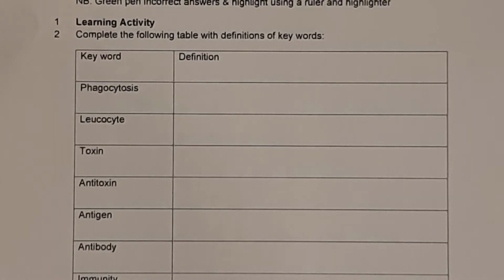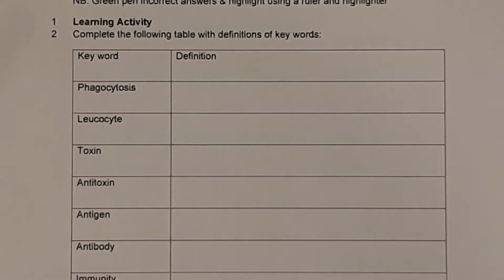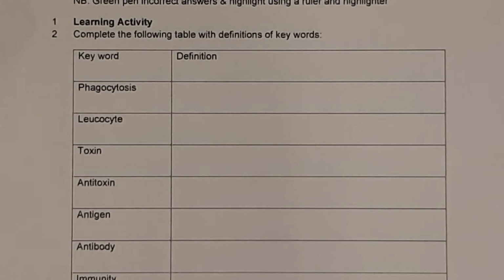Okay, so our next activity is I'd like you to complete this table with the definitions of the key words. Some of them can be found after this lesson or other lessons, and some of them are described in the text for this lesson. So I want you to go through and do this for yourself, please, and pause the video whilst you do that.